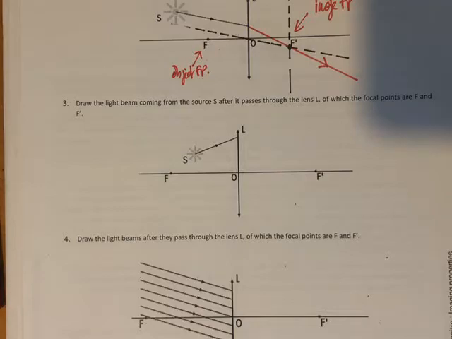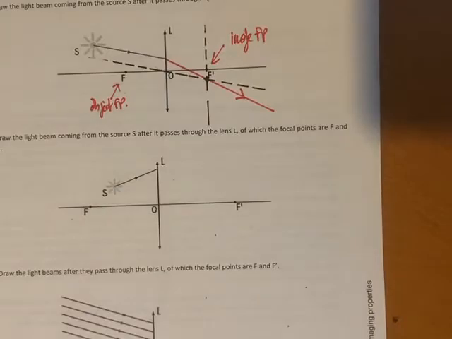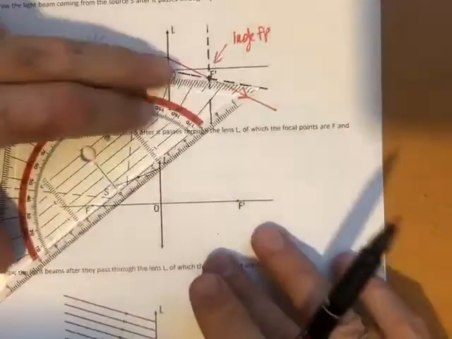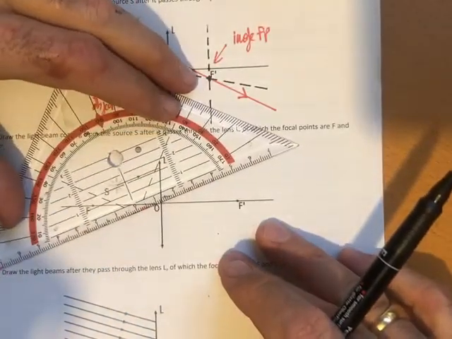Yes. Okay, so it's the same as before. We need to draw a parallel to the incoming light ray.